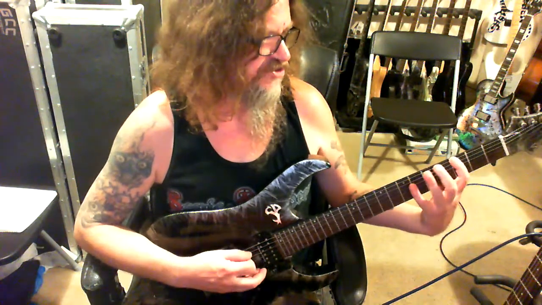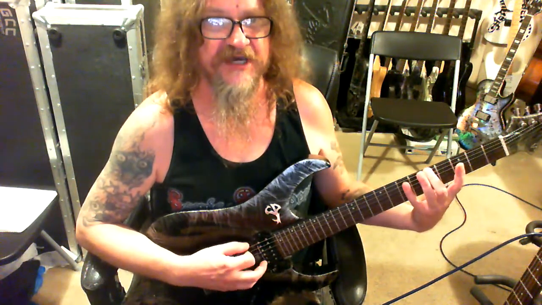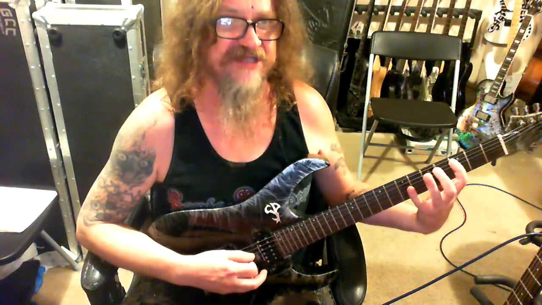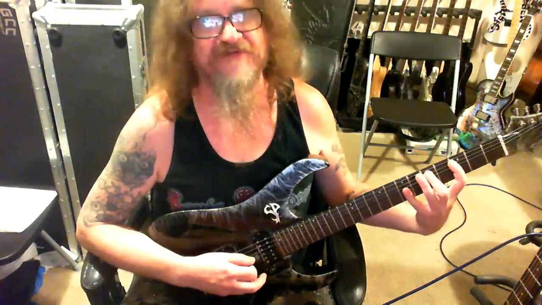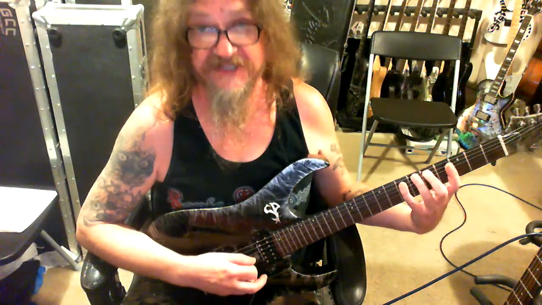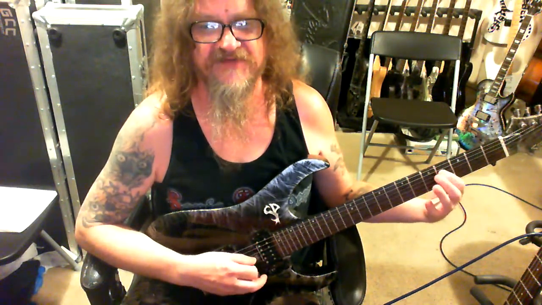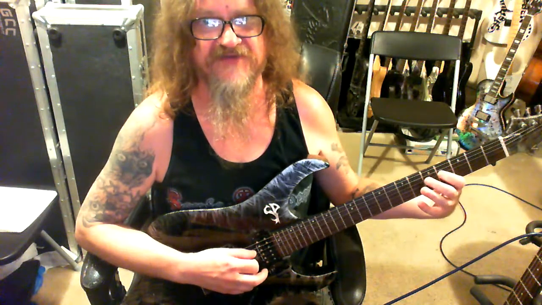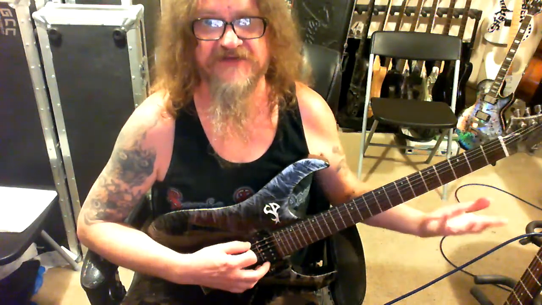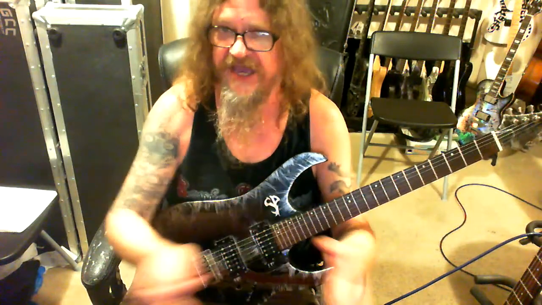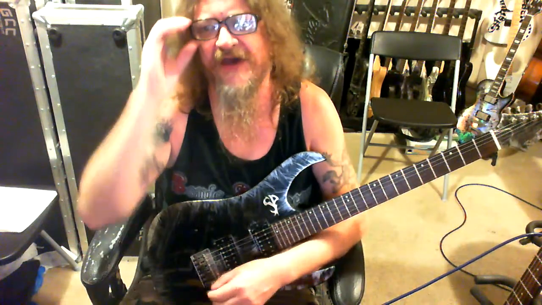So here's your first note to the second note, that's a whole step. To the third note is a whole step. From the third to the fourth is a half step. From the fourth to the fifth is a whole step. From the fifth to the sixth is a whole step. From the sixth to the seventh is a whole step. And then from 7 to 8, back to your octave, is a half step. Like I said, I call that music DNA because everything is kind of based around that.